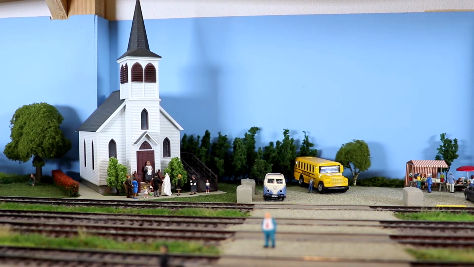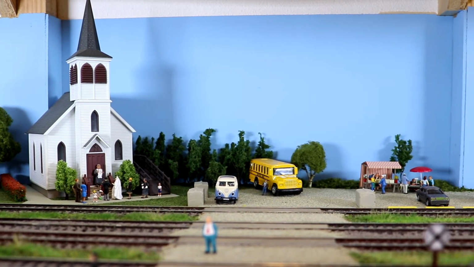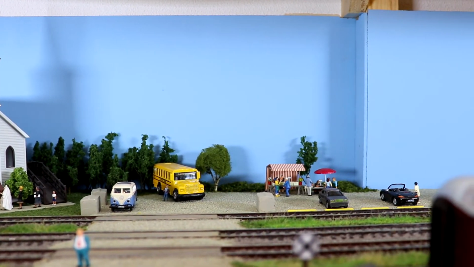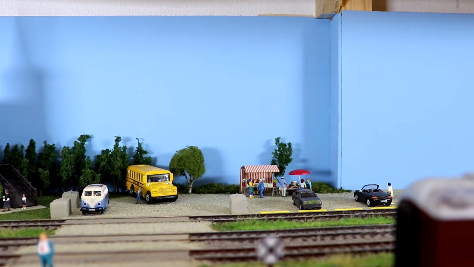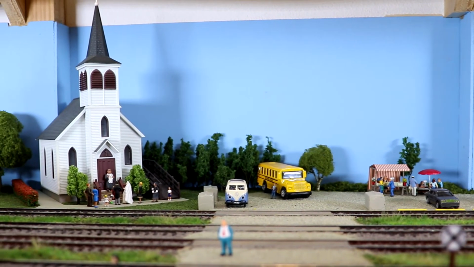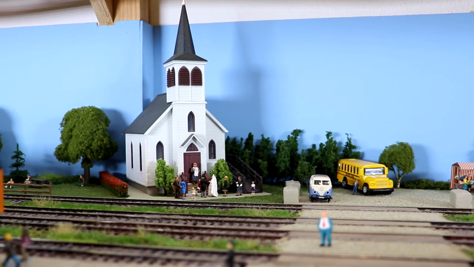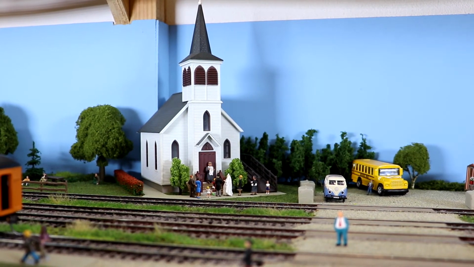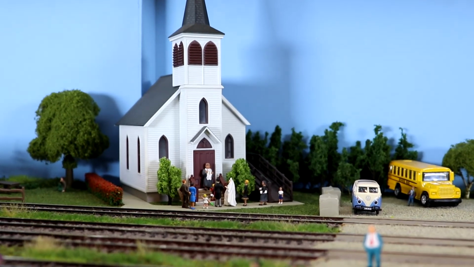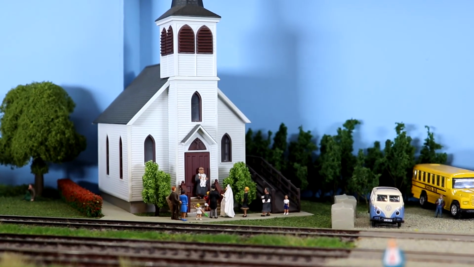I think there's a wedding going on, and I think we're just going to zoom in on this and see what's taking place. So let's take a look. So let's pan over and see exactly what's going on over here. Why, by golly, it sure is a wedding. Yep, it looks like we have a happy groom and a happy bride.